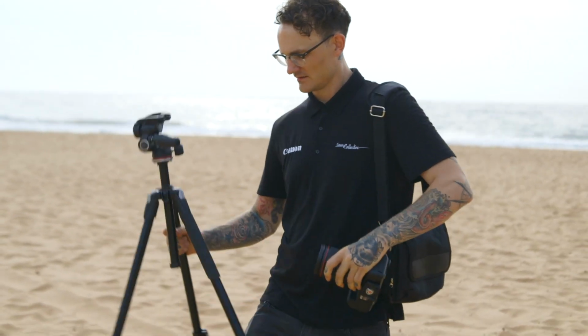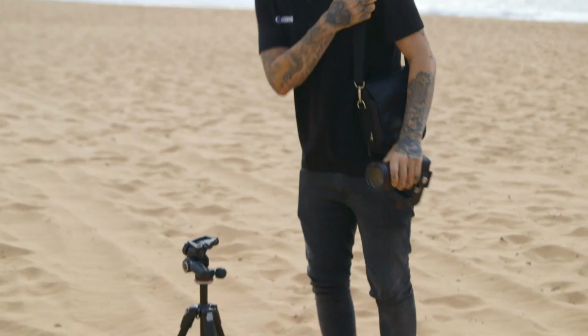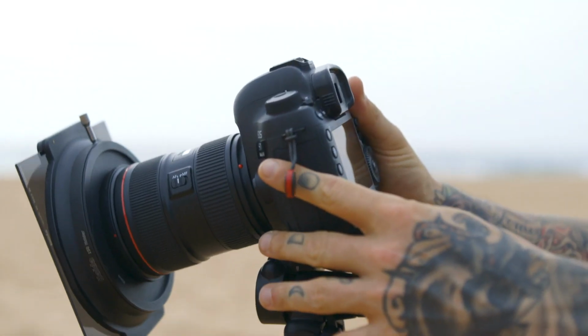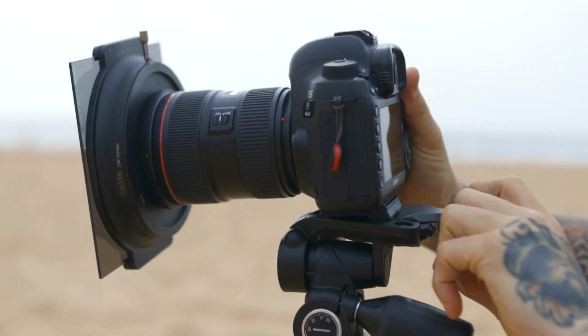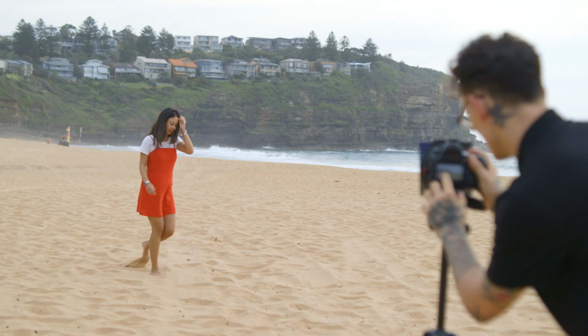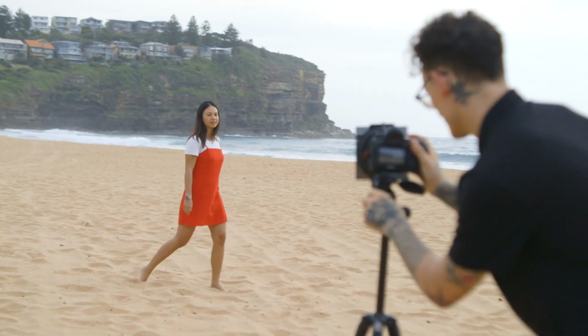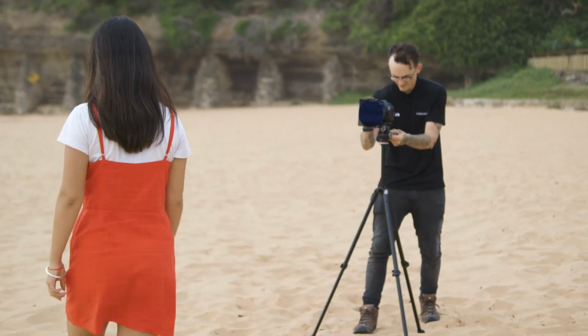The absolute essential thing that I take with me whenever I go and shoot video is a good sturdy tripod. Without a good sturdy tripod, you're limiting yourself to just handheld footage. And if you're shooting for upwards of 2 and 3 minutes, you'll start to get a little bit shaky footage. So a good sturdy tripod is absolutely essential for anyone's video backpack.